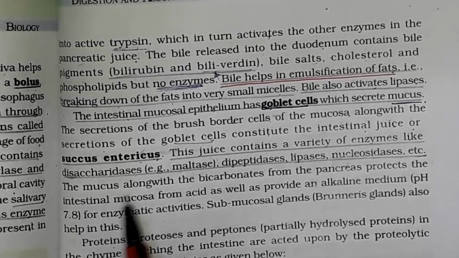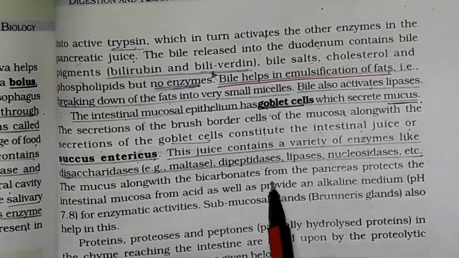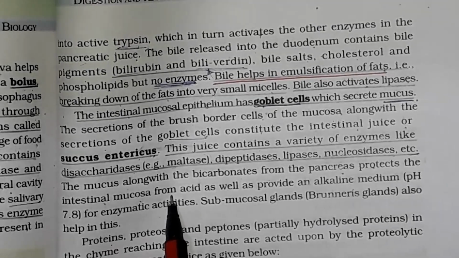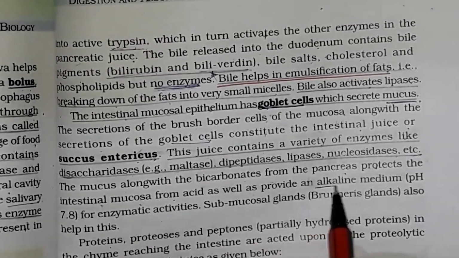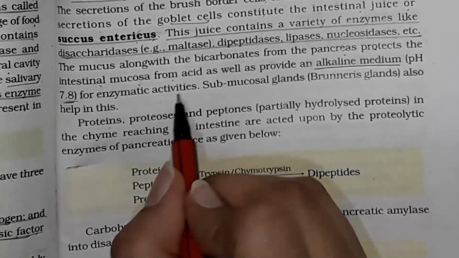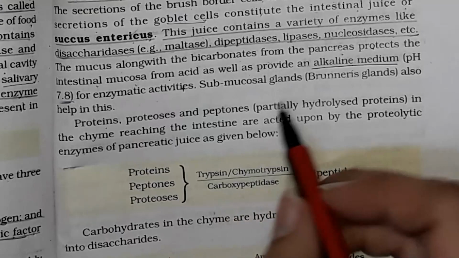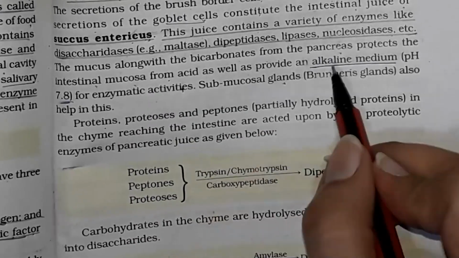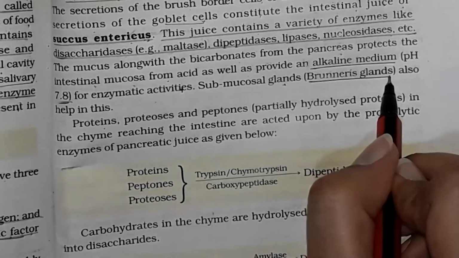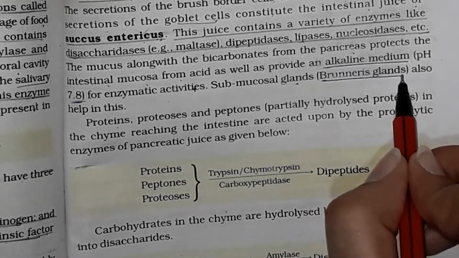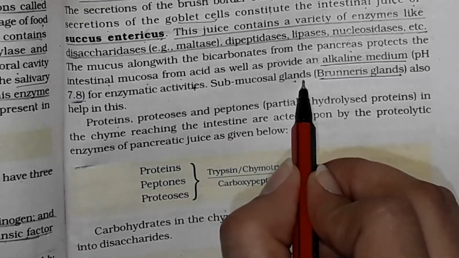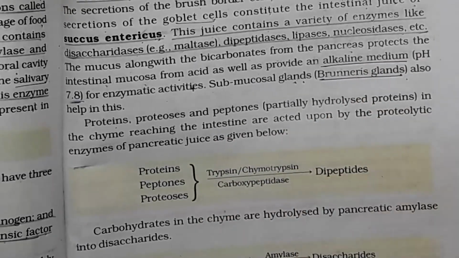Next comes the mucus, along with the bicarbonate from the pancreas, which protects the intestinal mucosa from acid as well as provides an alkaline medium, that is of pH 7.8, for enzymatic activities. The submucosal glands, that are the Brunner's glands, also help in this. They are the submucosal glands which are present in the intestine. They also help in this process.